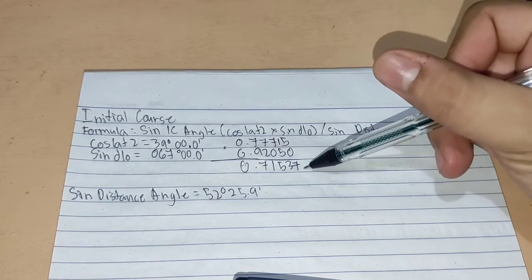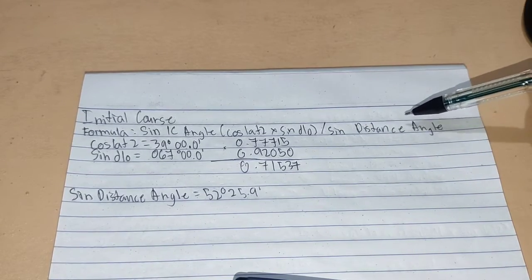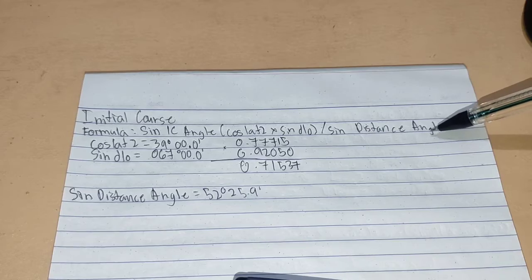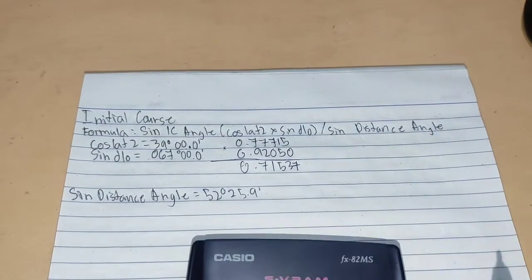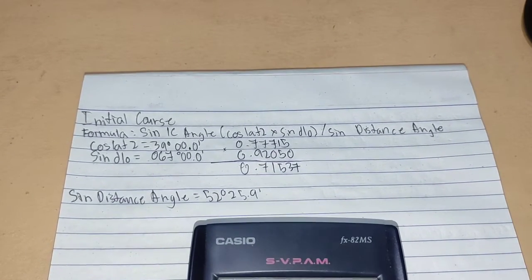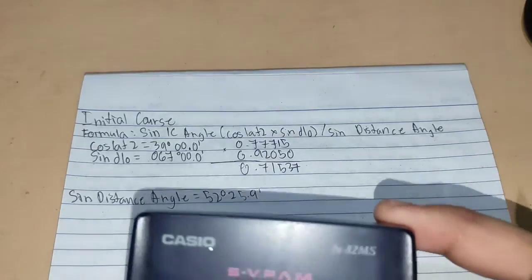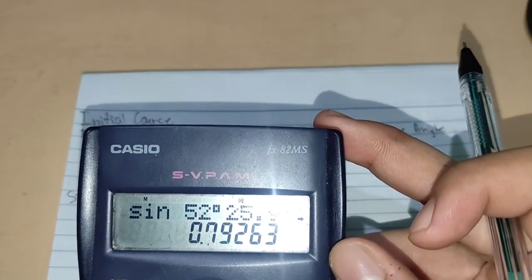After we get this product, we are looking for the equivalent of sin distance angle. Input into our calculator: sin 52 degrees 25.9 equals 0.79263.